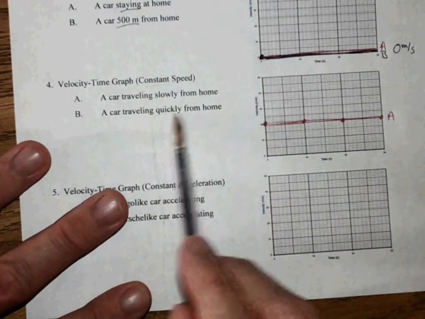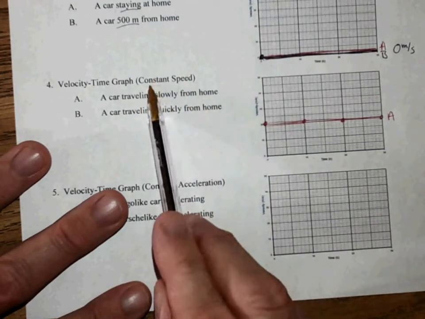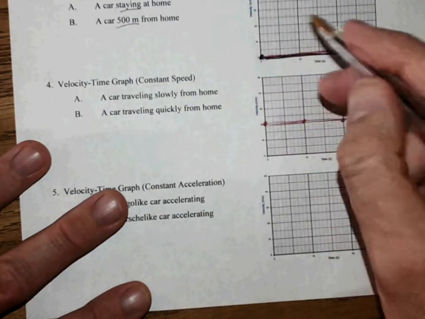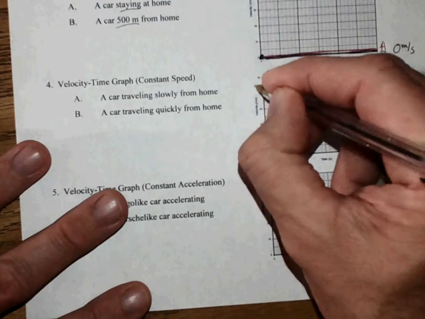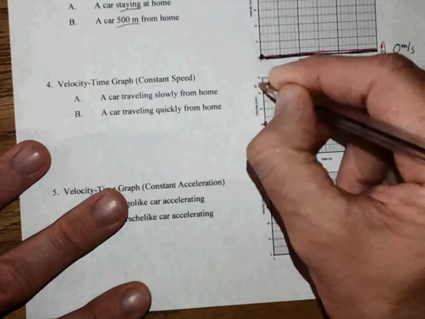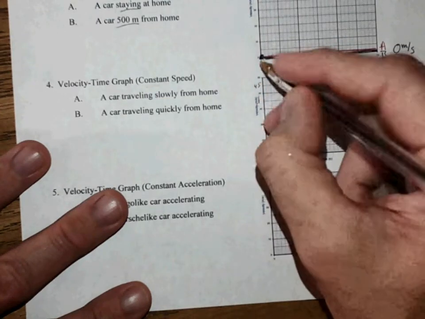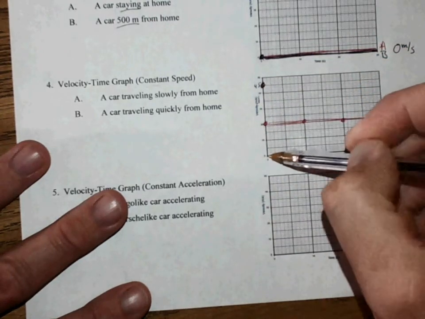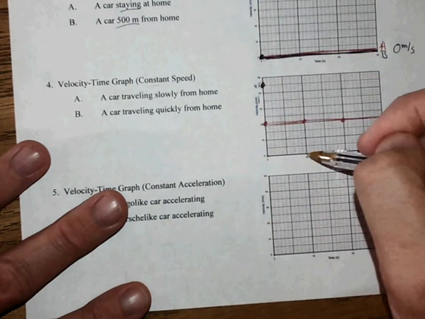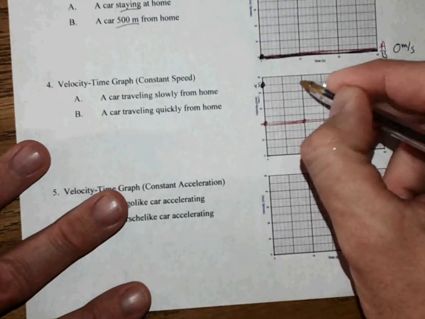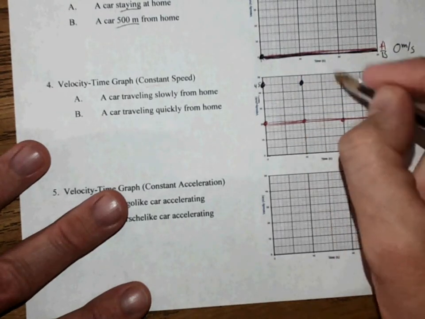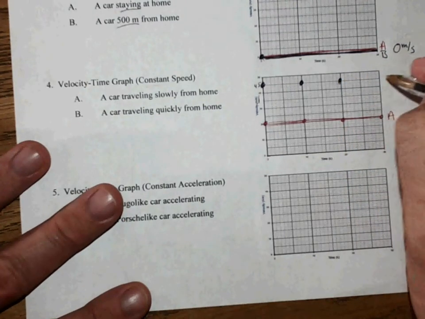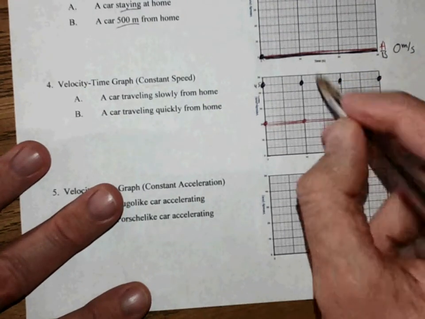Then we have a car traveling quickly from home, at a constant speed. Well, how fast is he going? Let's put him way up here. Okay, at 45. This is 45 in between 40 and 50. 45 meters per second. Going 45 meters per second at 0 seconds, right off the bat. At 10 seconds, still at a constant speed. 20 seconds, forgive me, 45 meters per second. 30 seconds, 45 meters per second.